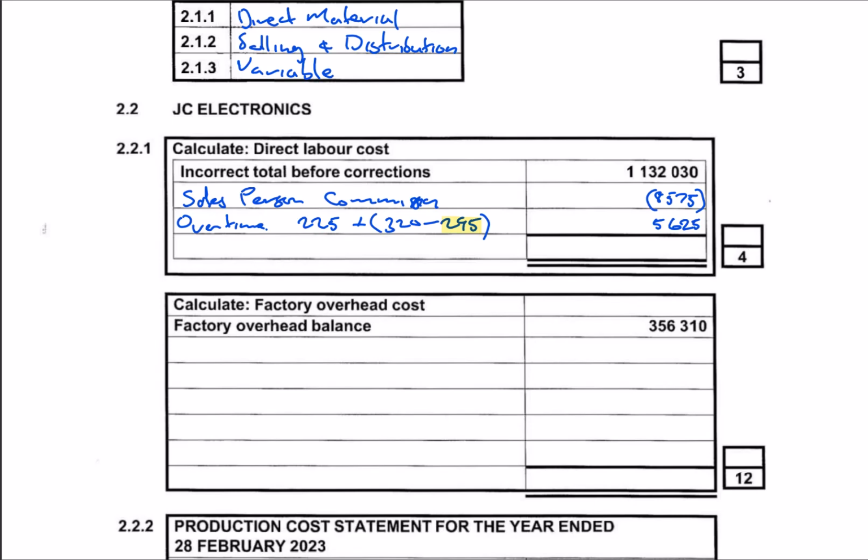So the total here will be 1,132,000 minus 8,575 plus 5,625.